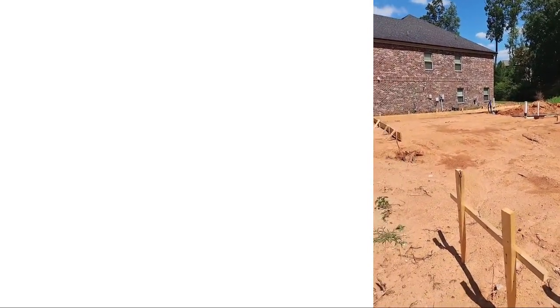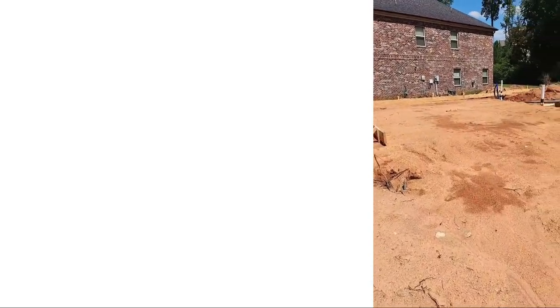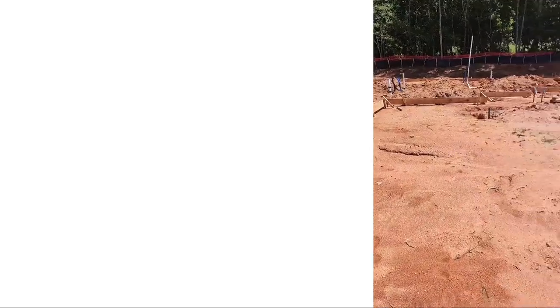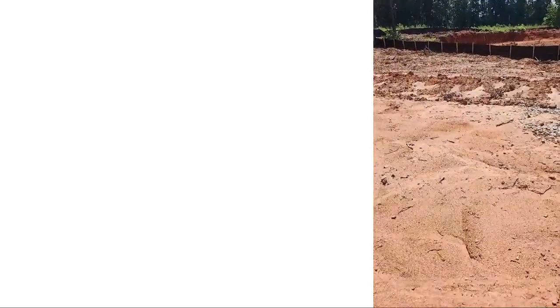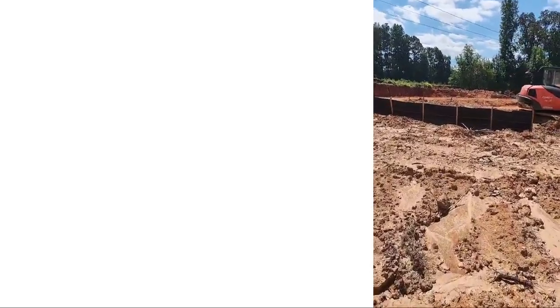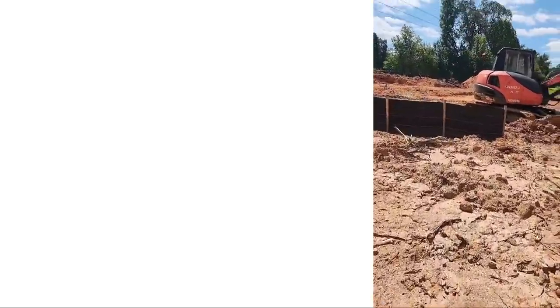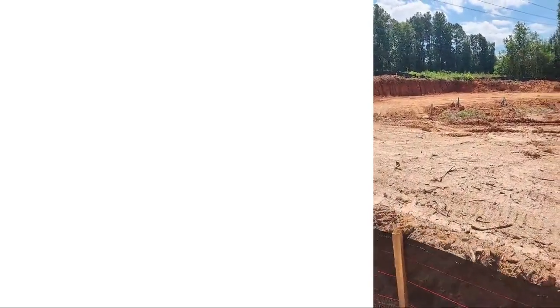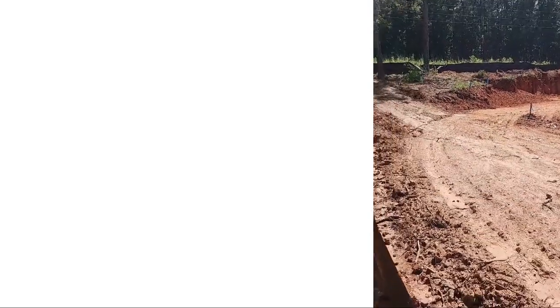So what did we do? Our concrete subcontractors came in. We laid out everything. One thing that you're going to notice, let me show you right here. You probably see some blue. You see the blue stakes? The blue stakes here, here. Okay, we'll discuss that more.